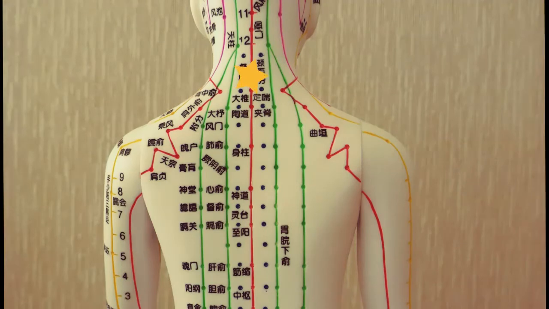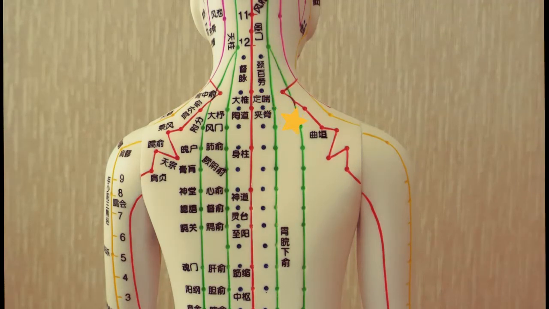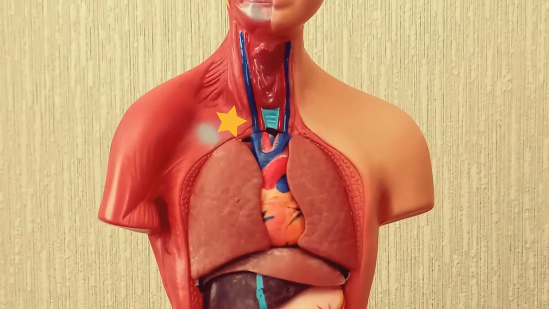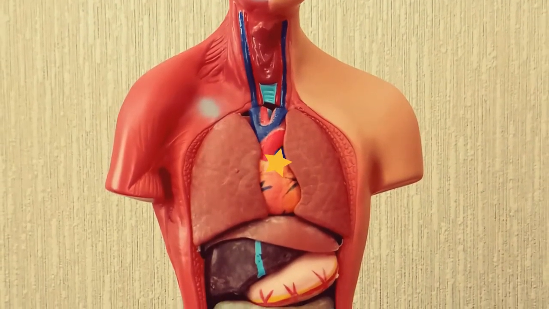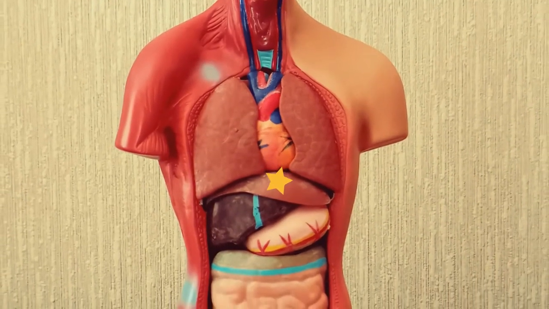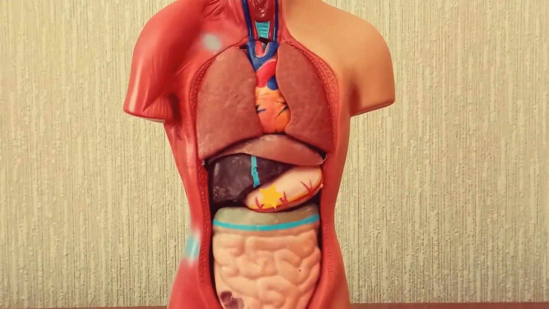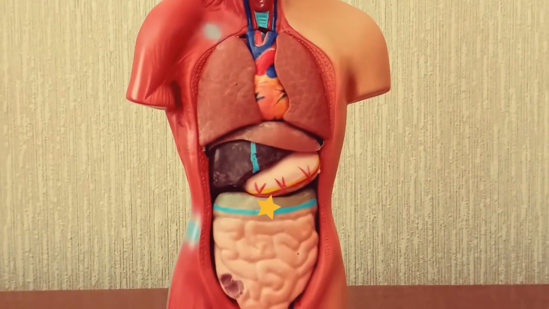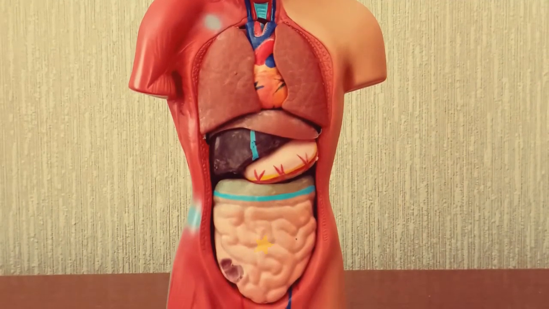of C7, intersecting the bladder channel at Bladder 41 and Bladder 11, descends into the supraclavicular fossa at Stomach 12 and connects with the heart, descends along the esophagus, intersects the conception vessel at RN 17 and passes through the diaphragm to the stomach, intersects the conception vessel at RN 13 and RN 12 and enters the small intestine.